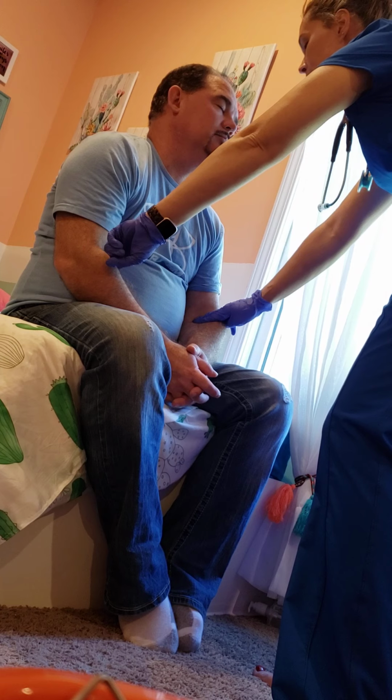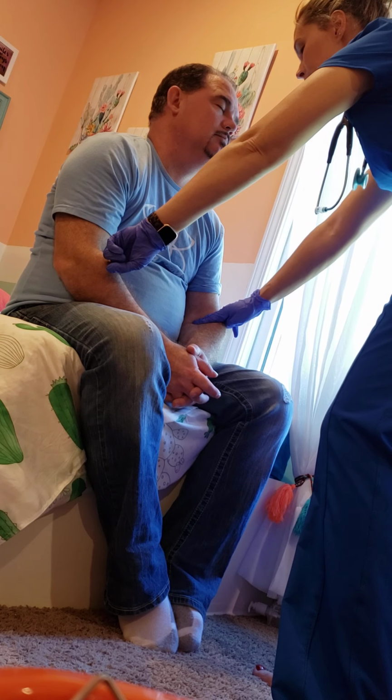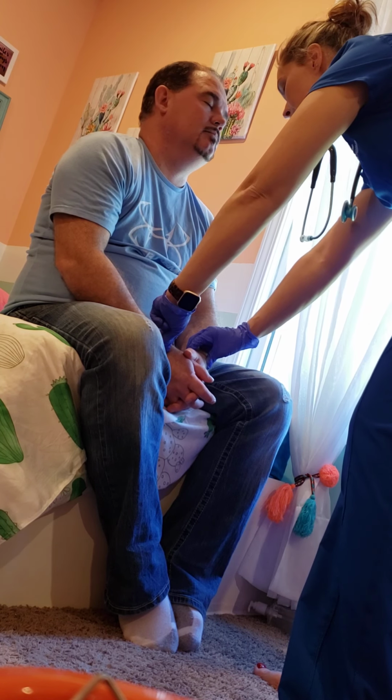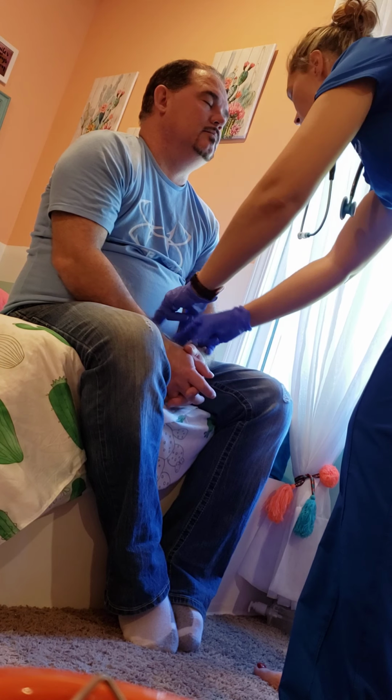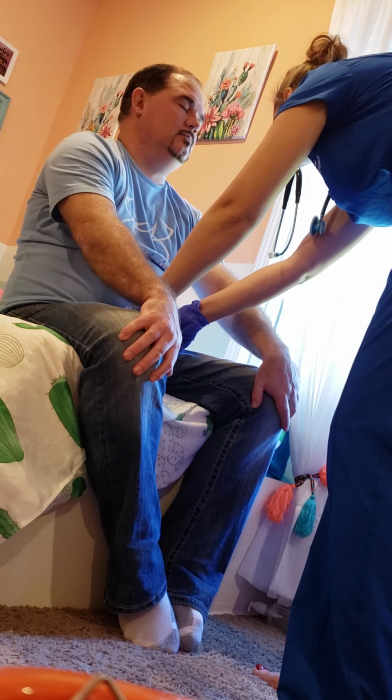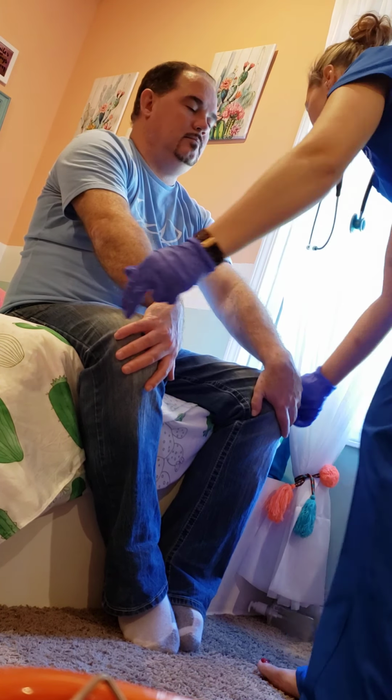My brachial, radial, femoral, popliteal, dorsalis pedis, and the posterior tibial. Points of maximum impulse are even bilaterally.